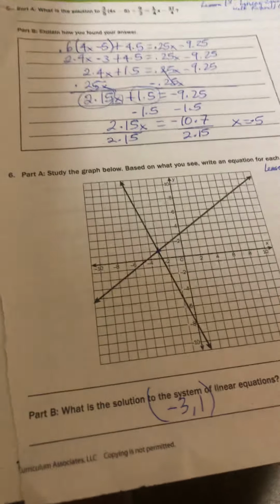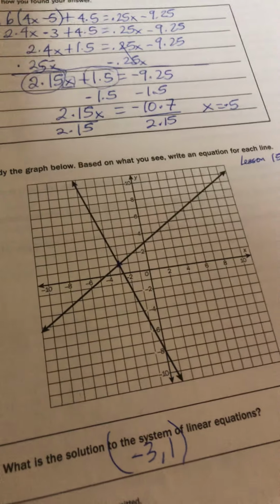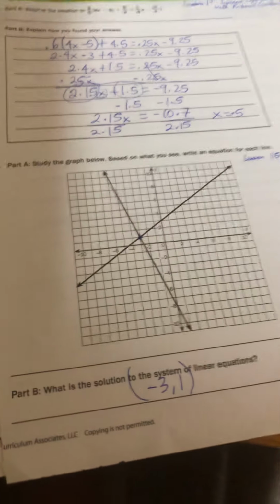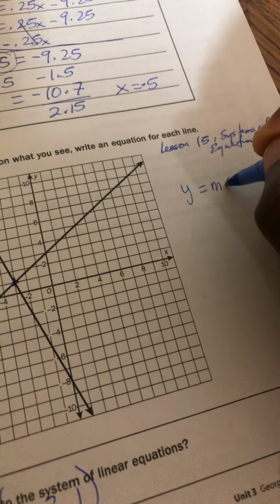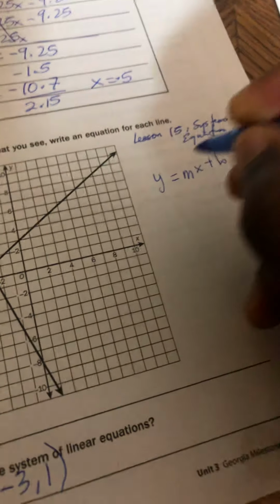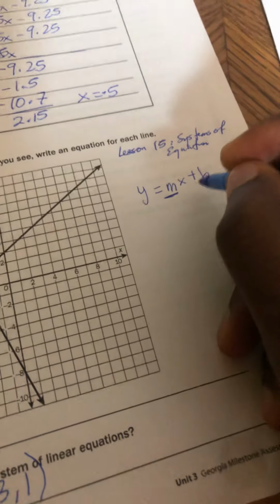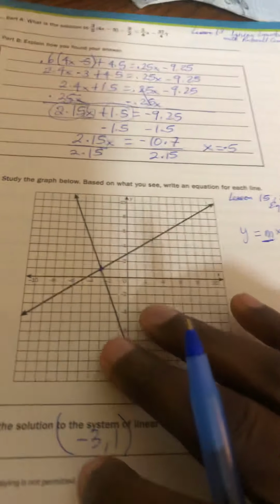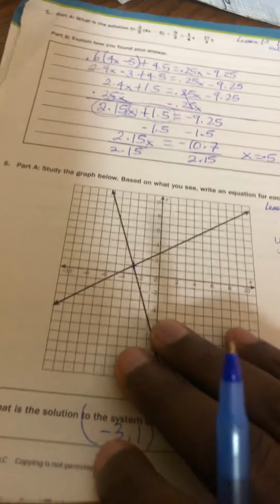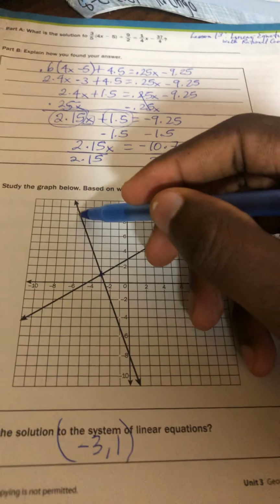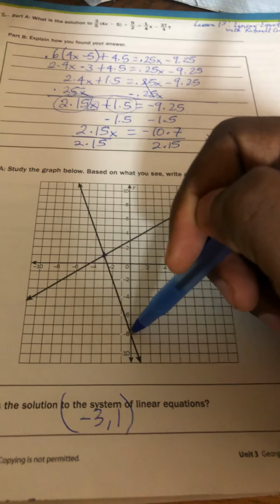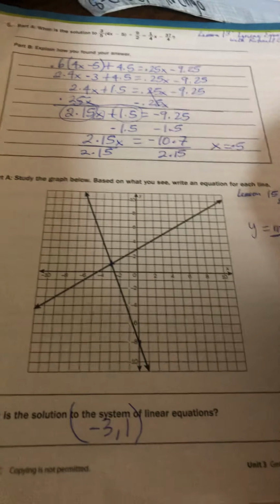Now, let's go back to part A. Study the graph below. Based on what you see, write an equation for each line. So an equation of a line has to be in the form of y equals mx plus b, where m is the slope and b is the y-intercept, okay? The easiest way to do this is, we know that the y-intercept is where our line intersects with the y-axis. So if I'm using this line, where it intersects with the y-axis is here. So that would be -8.